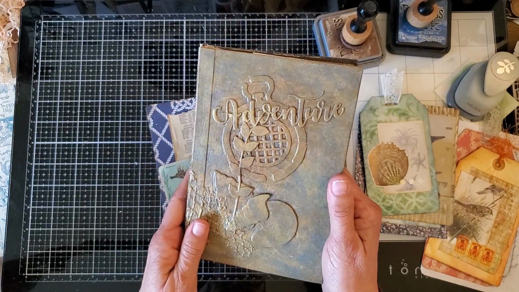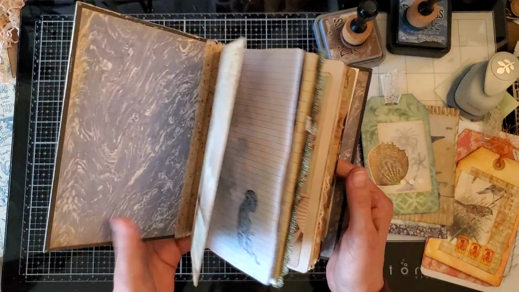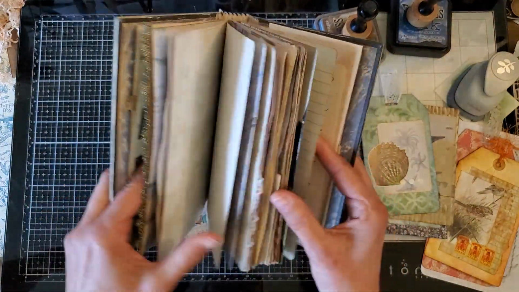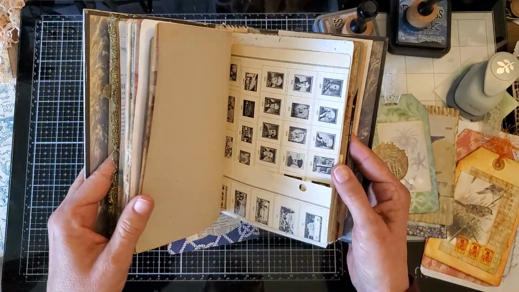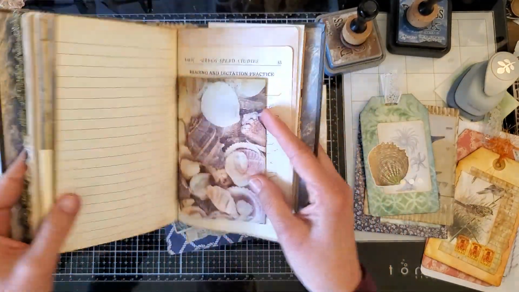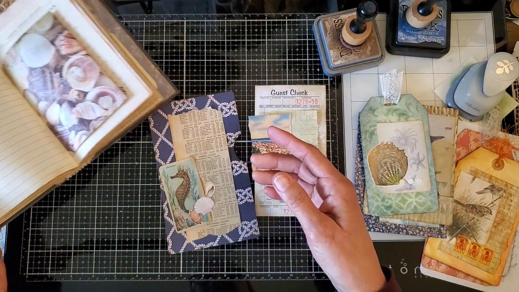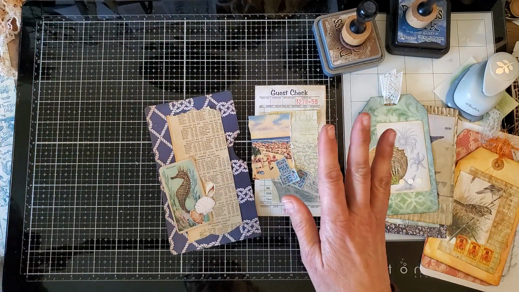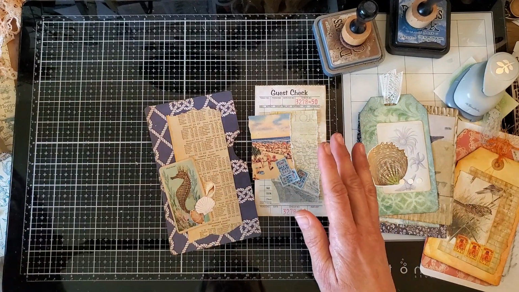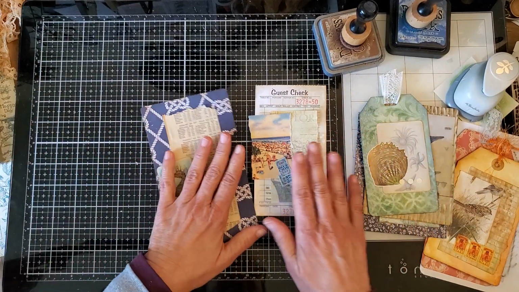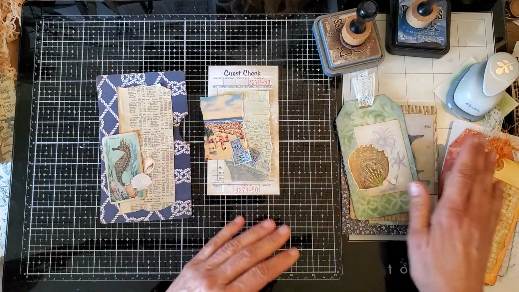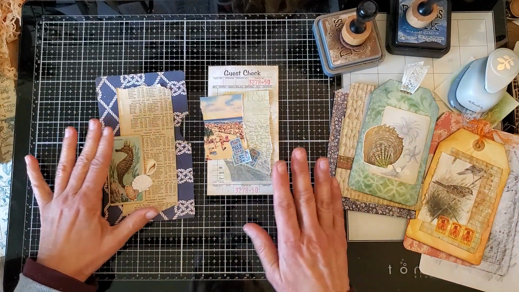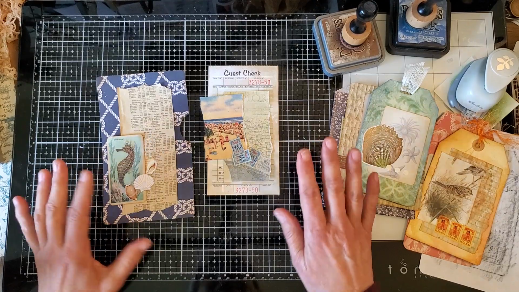I'm doing Out at Sea, and this is turning out really well. I've got about half of it decorated, and now I'm just finishing up and doing a couple more pockets and tucks, and then I've got to do all the ephemera. That's partly why I needed tags and journal cards.